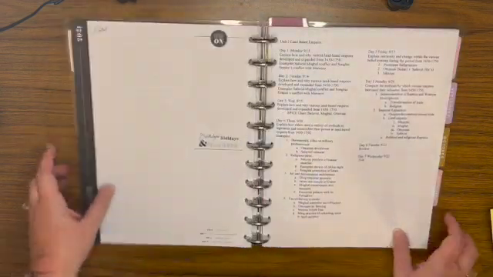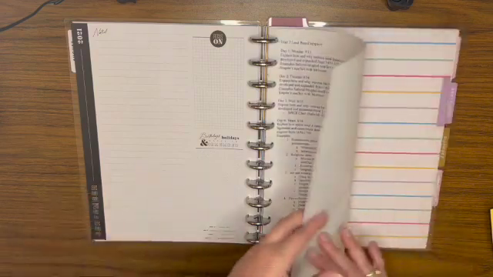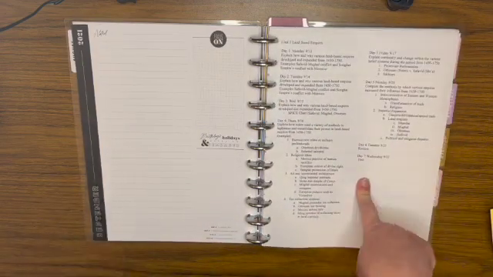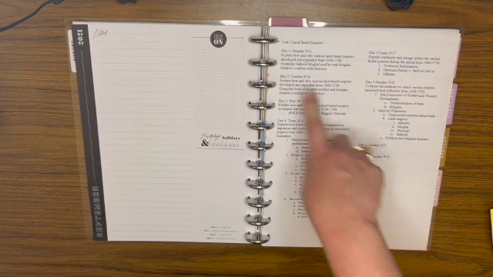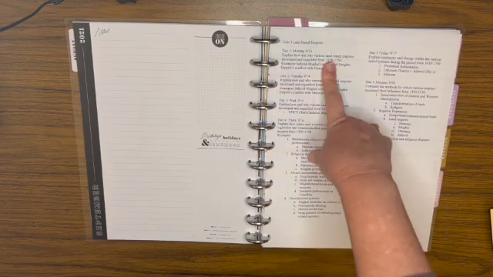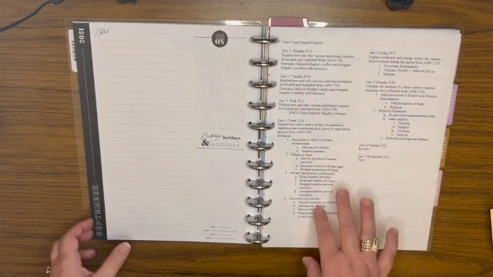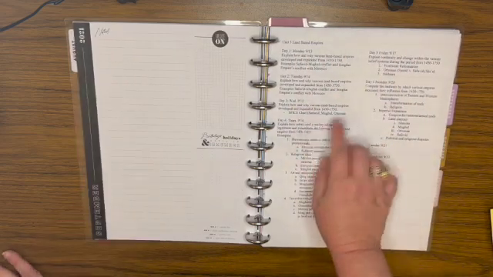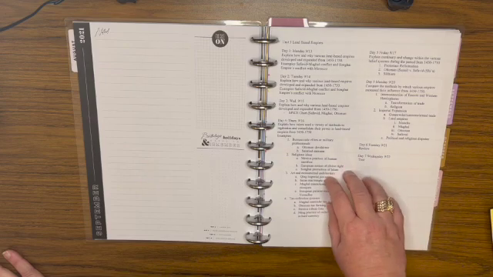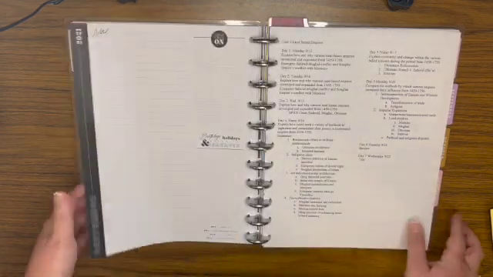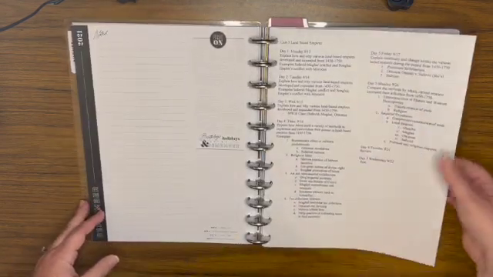So this is more how I organize my lessons. This is just Unit 3 for my Honors World History, where I have what their learning target is, and I have the dates listed out here. I turn in lesson plans that look more like this, like an agenda, to my academic coach. So I'm not using the planner as my actual lesson plans.